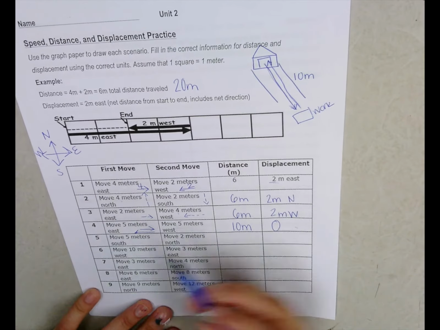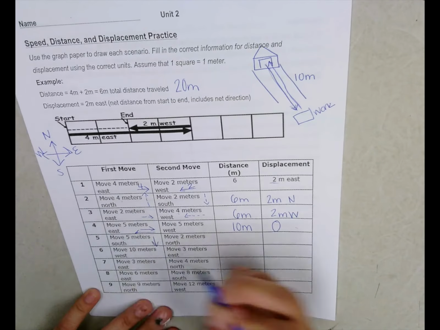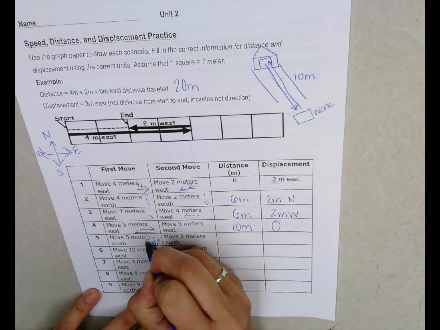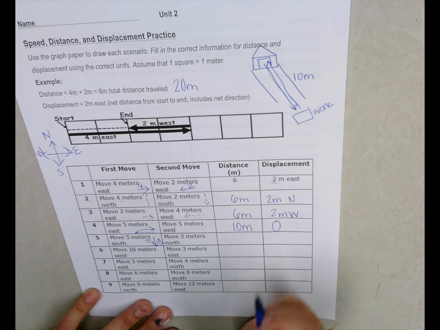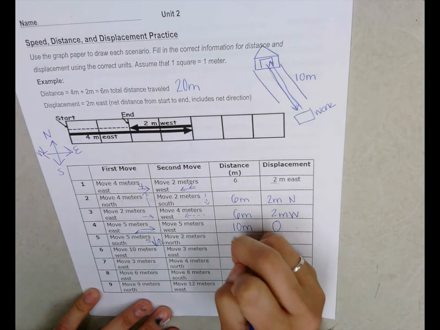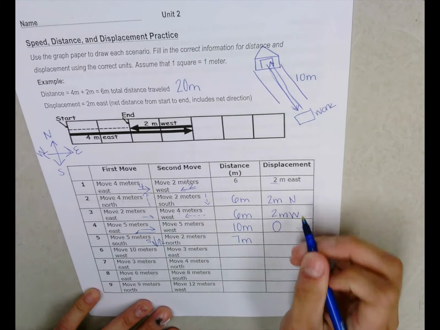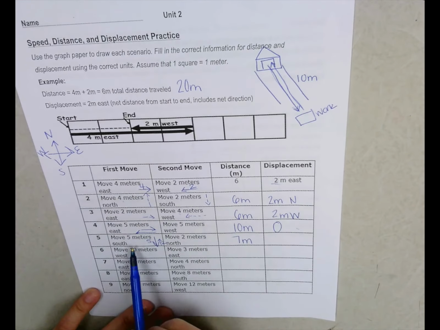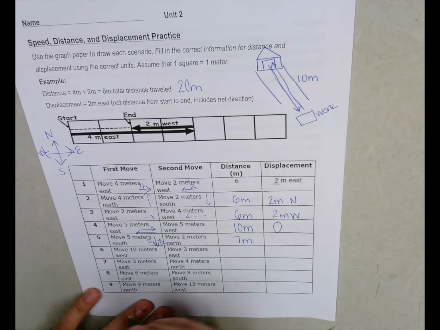And I'll do one more. We move 5 meters south and we move 2 meters north. 5 meters and 2 meters. What was our total distance? 5 plus 2 equals 7 meters. Our displacement, did we move more south or north? South.